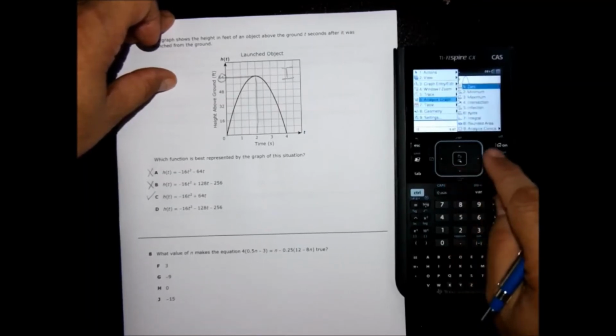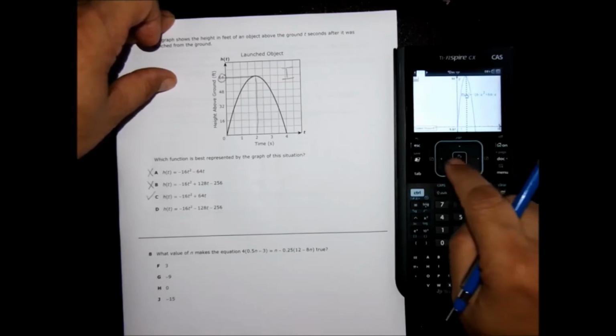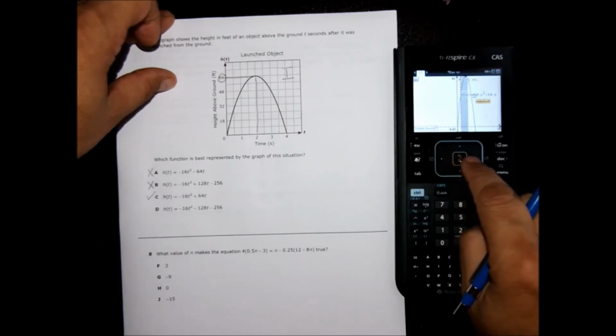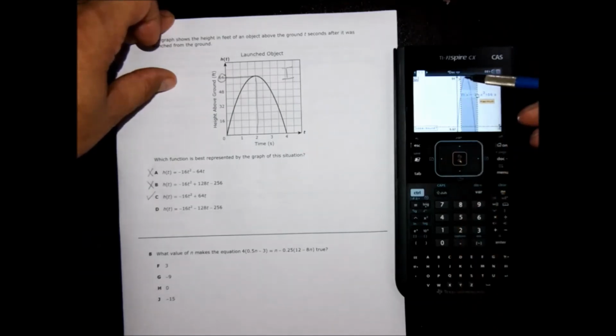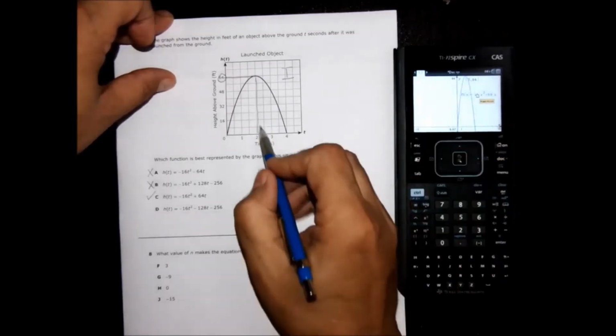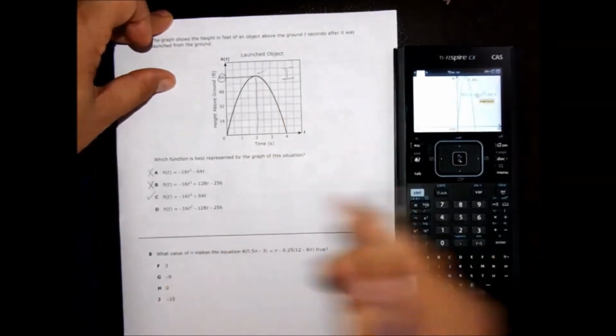I'm going to choose maximum, number 3, and I have to box this in. So I put my lower bound on the left side and my upper bound on the right side of the vertex, and it's at 2 and 64. So I know that that is correct.